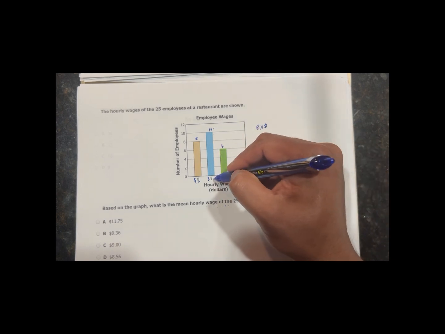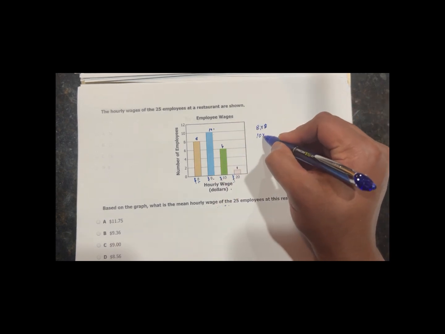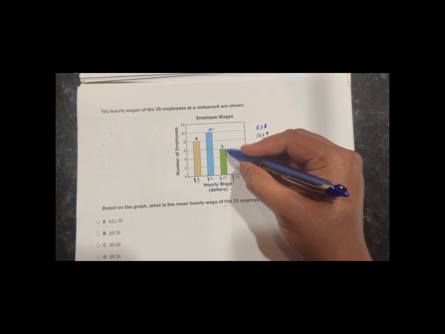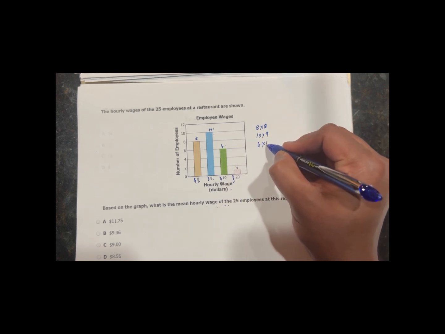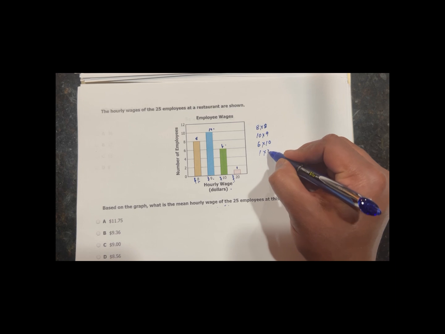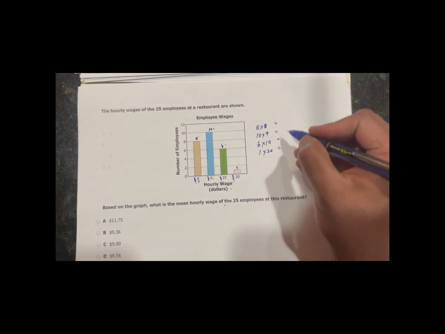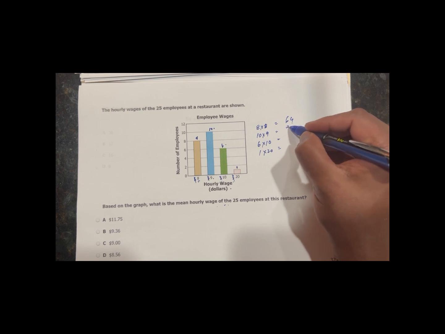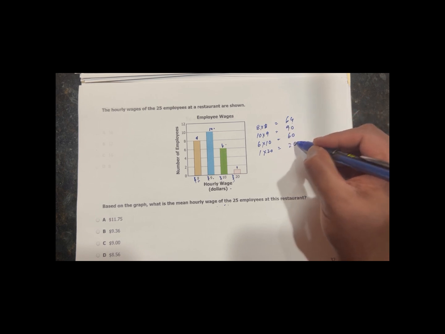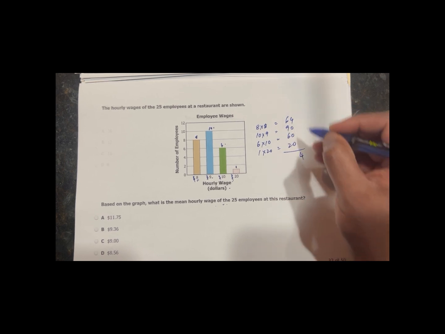10 employees get $9 an hour, so that's 10 times 9. 6 people get $10, so 6 times 10, and 1 person gets 20. So this is the total amount of money these 25 people make. So that's 90, 60, 20. So let's add them up.